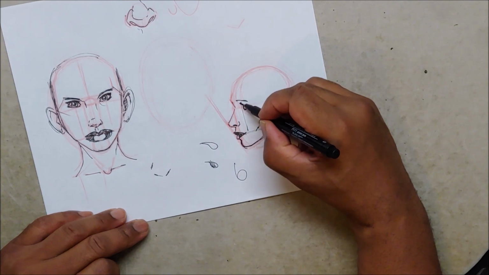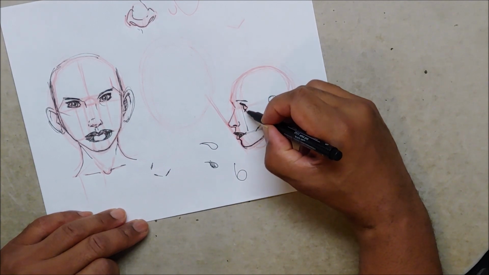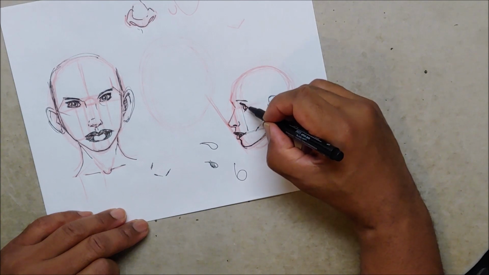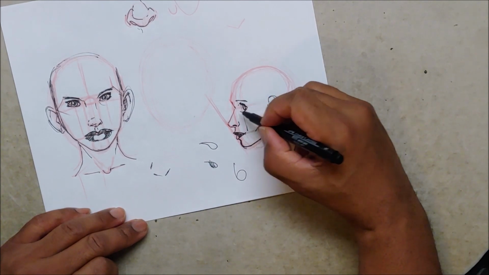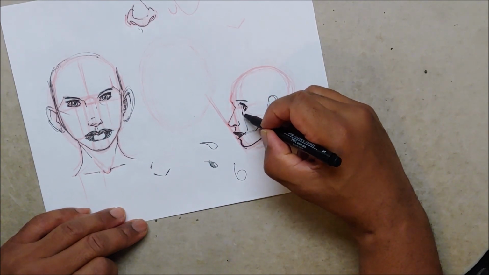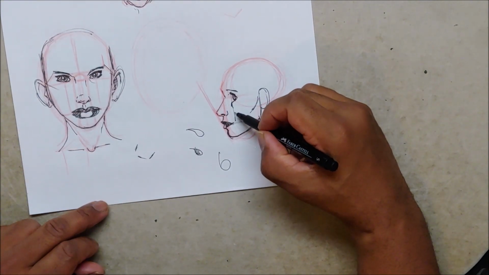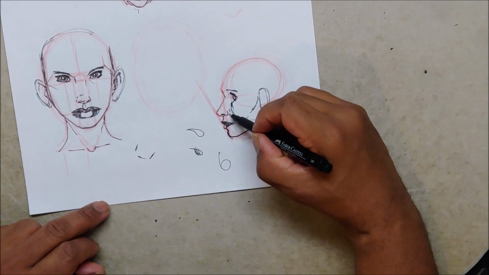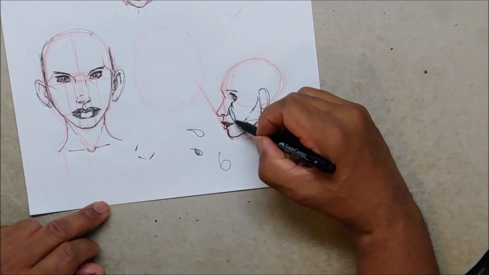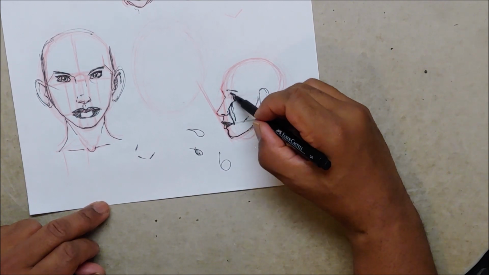And then your lashes there, and then your eye here, and then a little cheekbone here, just a little bit from the eye comes down, because it comes down and around, and the nose fits.